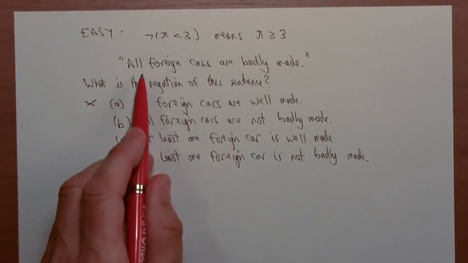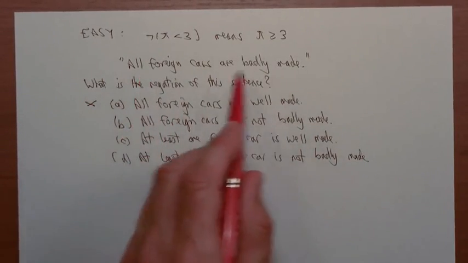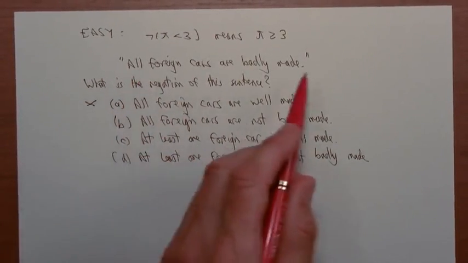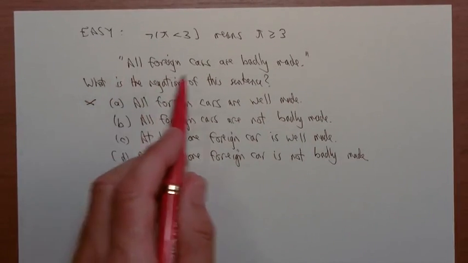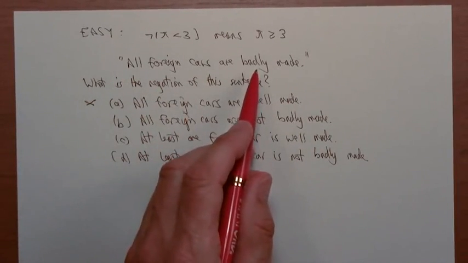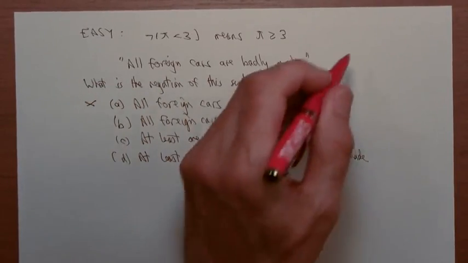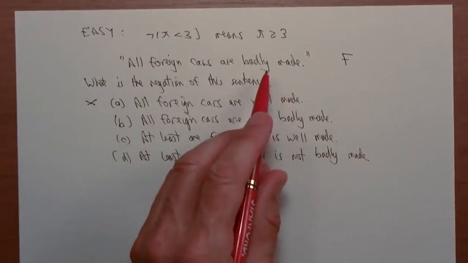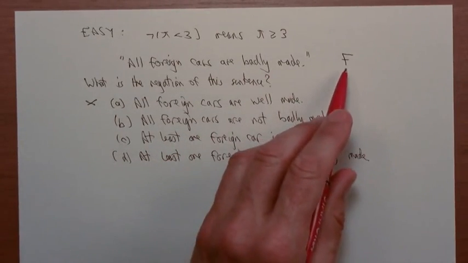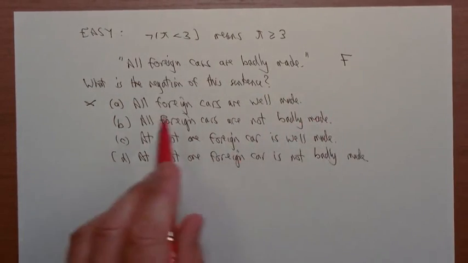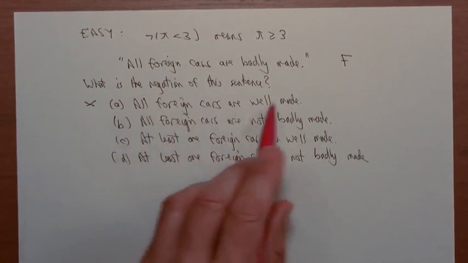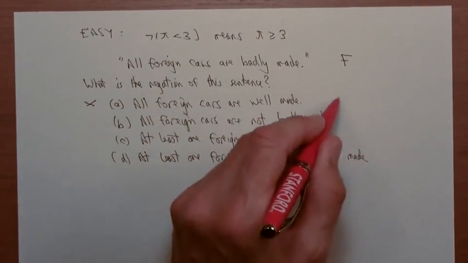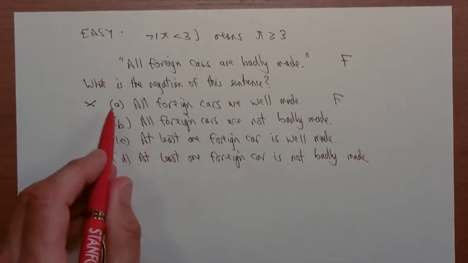Why? Is the original sentence true? No, of course it's not. There are many good cars that are foreign made. So it's not the case that all foreign cars are badly made. So this sentence is in fact a false sentence. We know that just by our knowledge of the world. If that sentence is false, then its negation is going to be true. But this isn't true. It's not the case that all foreign cars are well made. That's false. So that can't be the negation.